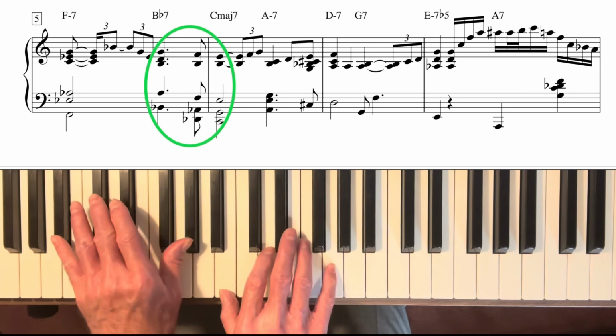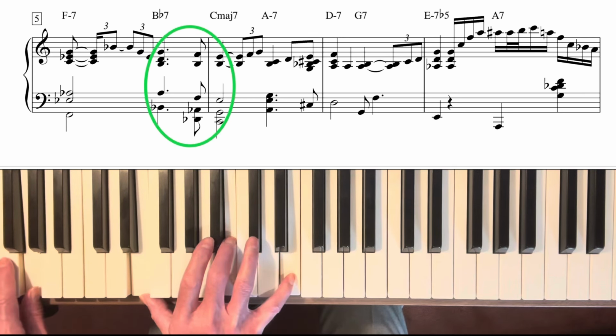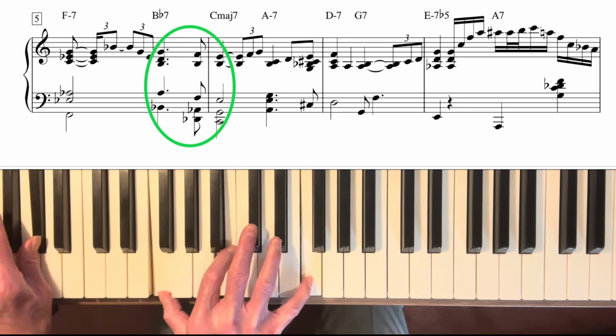Now, rather than going straight from there to C major 7 like that, he then puts in a dominant 7th whose root note is a semitone above C major 7. In other words, a D flat 7 chord as a passing chord.